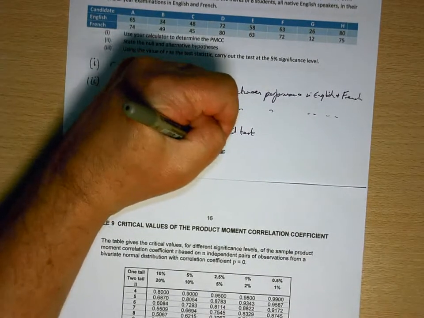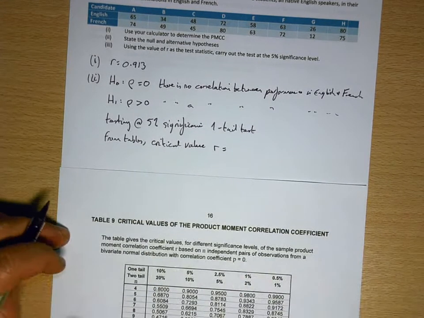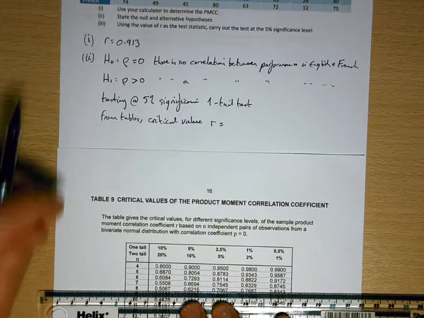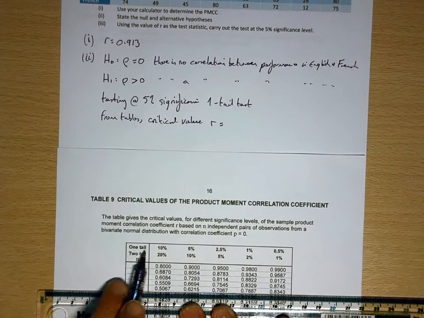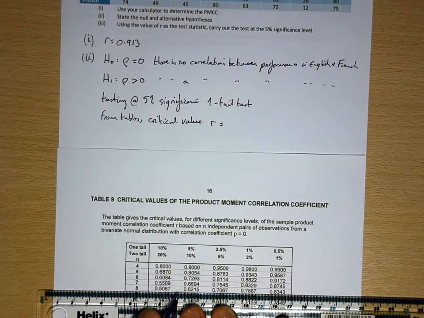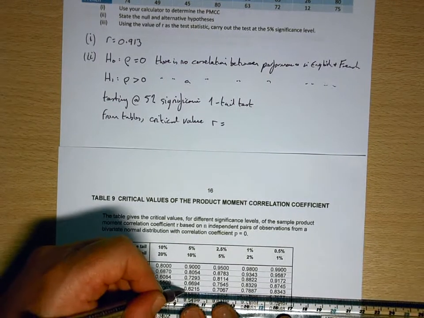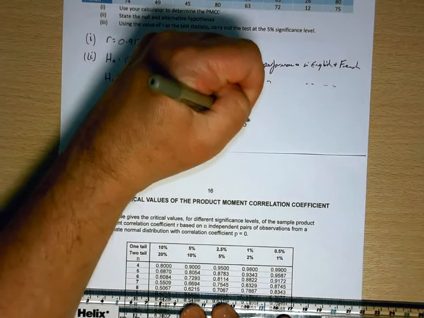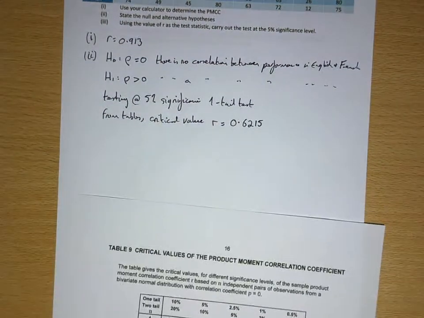And that will give us a value of R. So we have got 8 students, so N will be 8. I need to do a one-tail 5% test, so I'm going to cross the top row 5%. The critical region is going to be 0.6215. So that's my critical region.